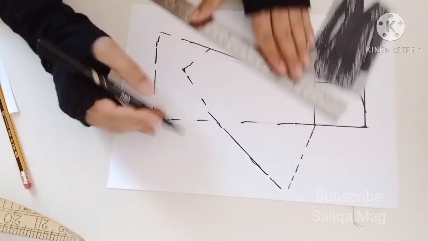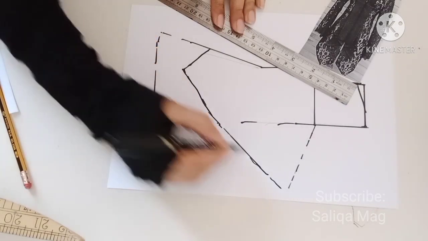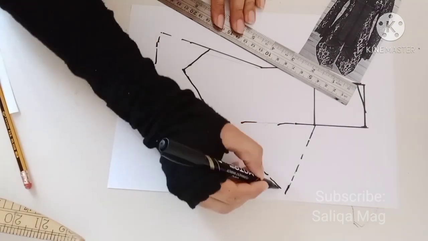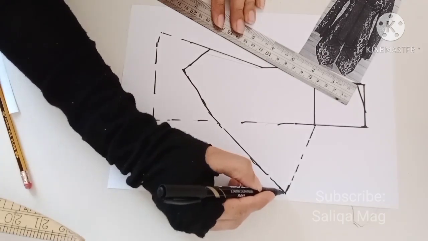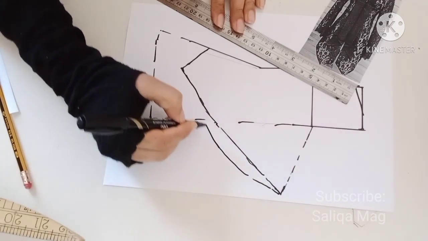I'm making a drawing first so you can understand better. I receive a lot of requests on my Facebook page for this style. If you like it, please hit the like button.